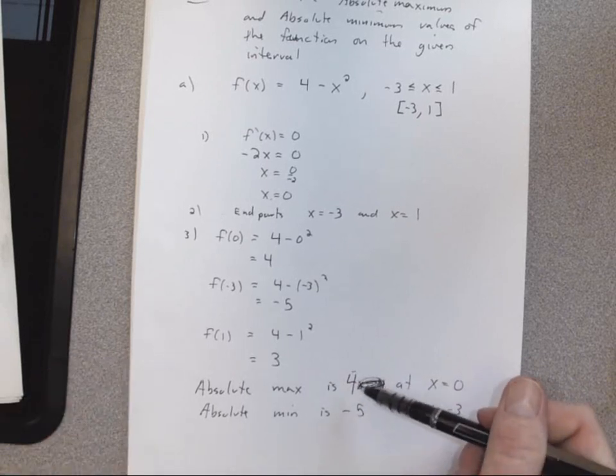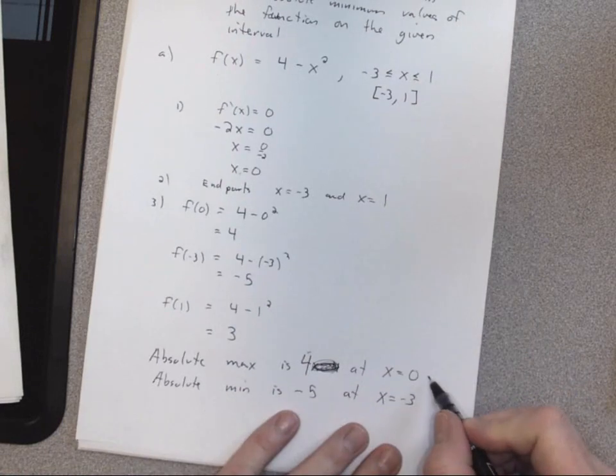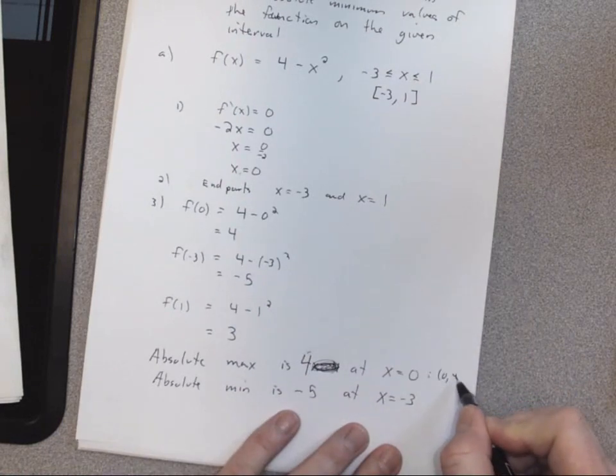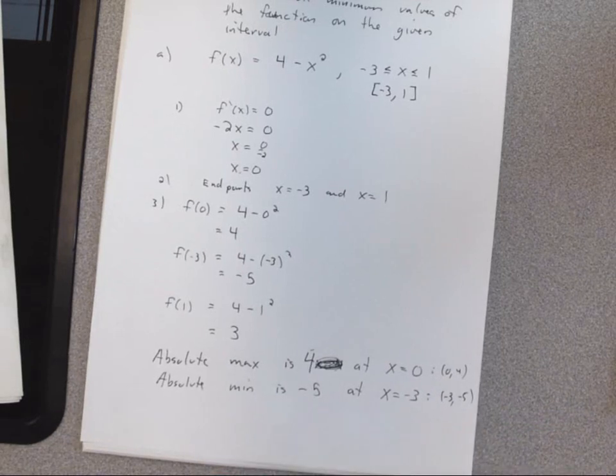Those are the values of their max and min respectively, because when we talk about being biggest and smallest, we're talking about outputs, but they happen at those particular x values. Another way you could say it is this is at 0, 4, and this is at minus 3, negative 5.